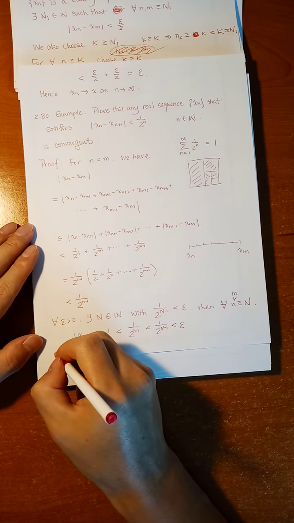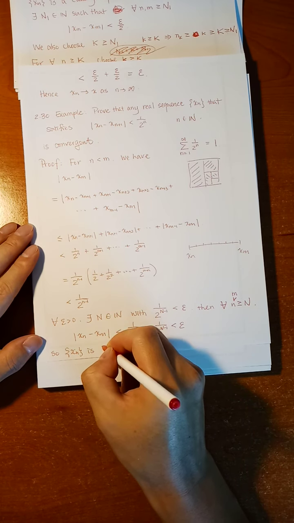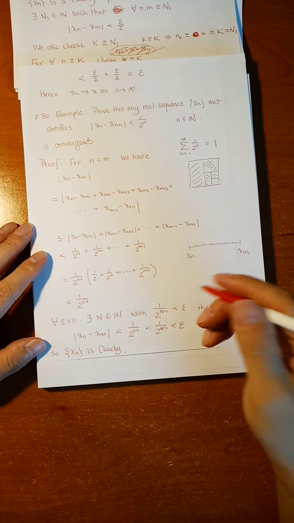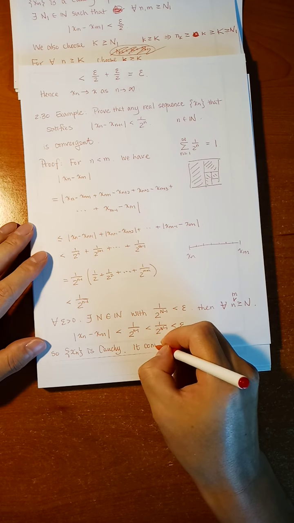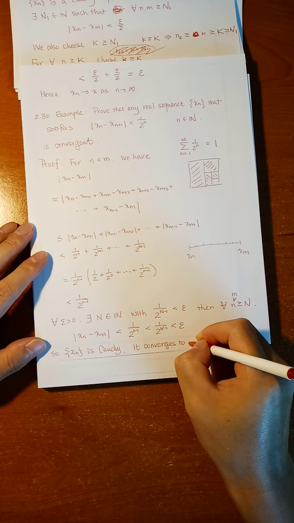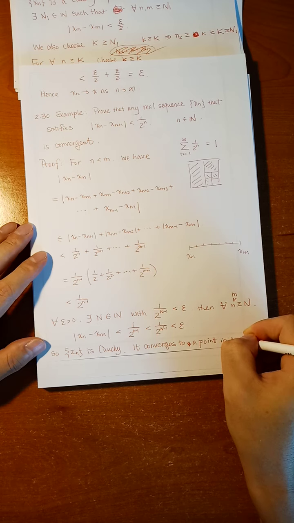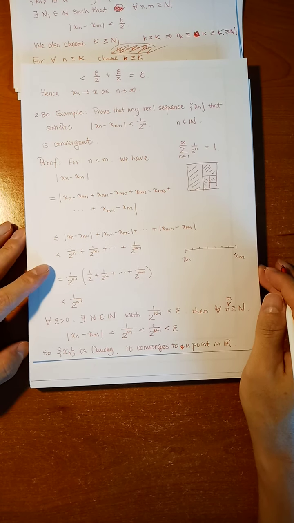So what we get is that this xn is a Cauchy sequence. You have a Cauchy sequence, it converges to a point in R. All right?